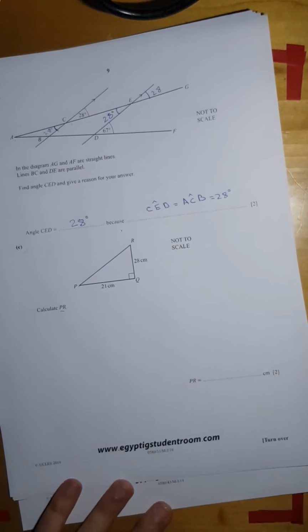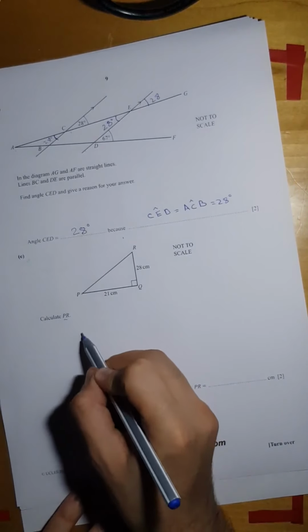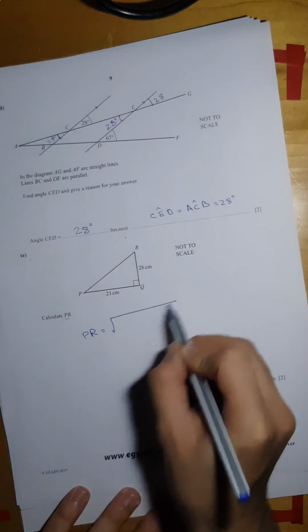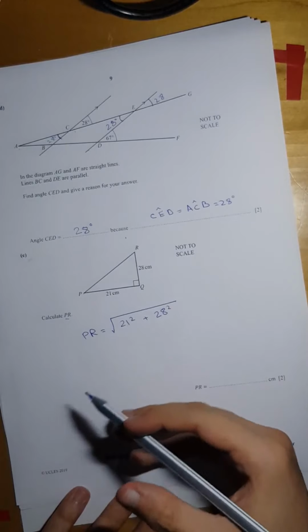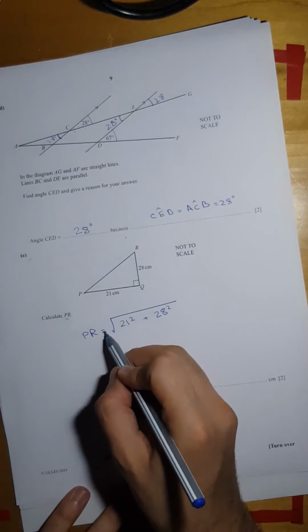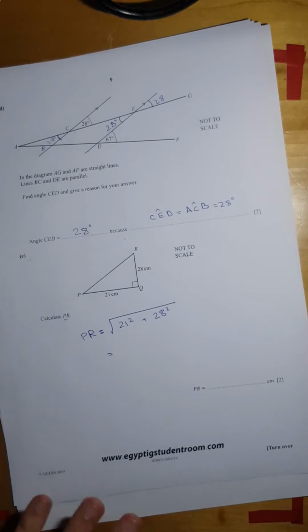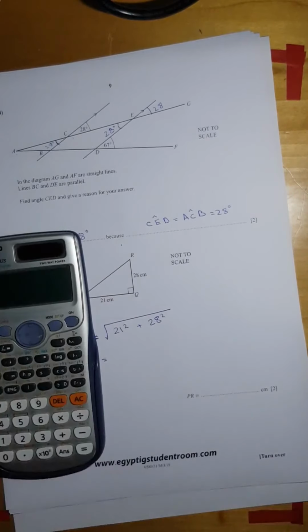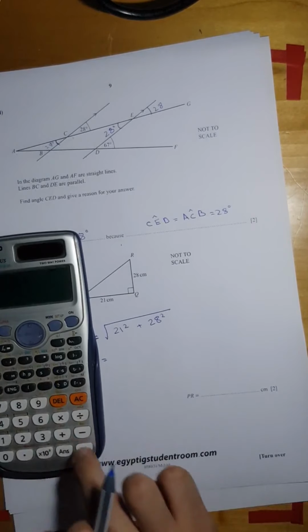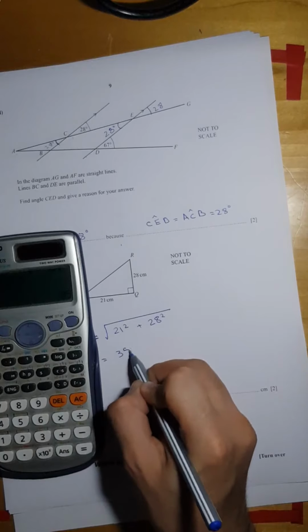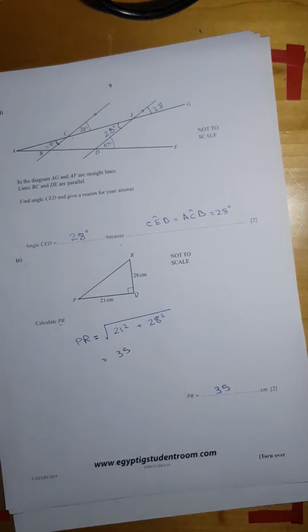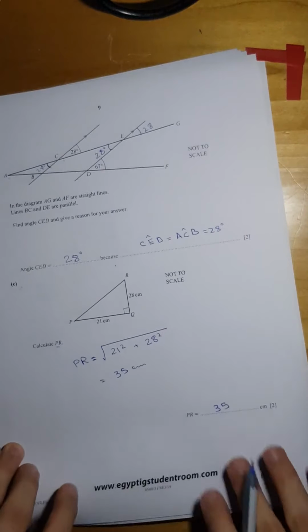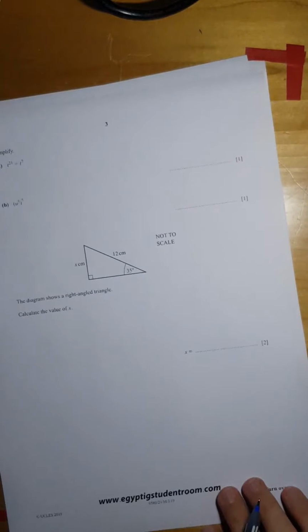We directly use Pythagoras theorem. It says BR is root 21 square plus 28 square. So I'm just substituting directly, because we're going to use it directly to make it faster. Okay, 21 square plus 28 square, and that gives us 35. Okay, so BR is 35 centimeters. Okay, now let's move on to the next question.